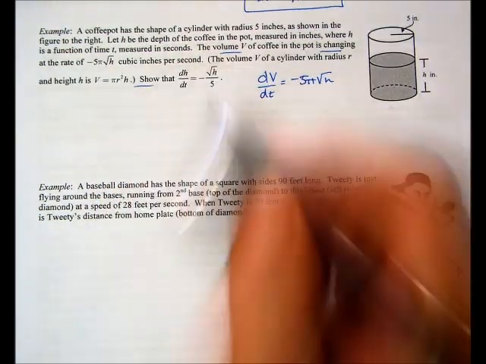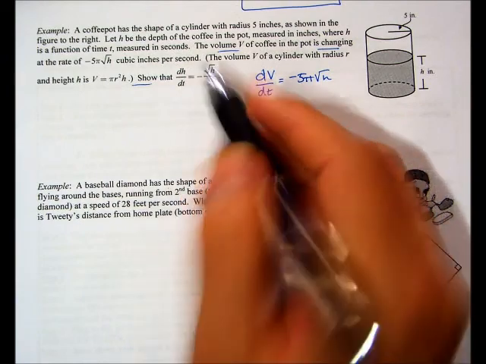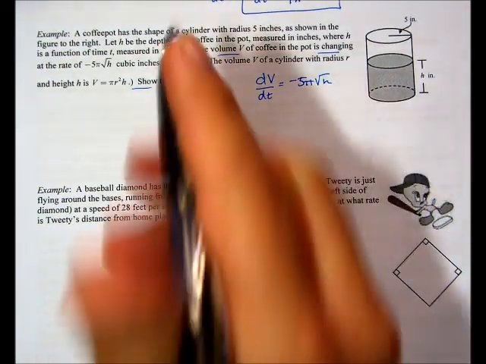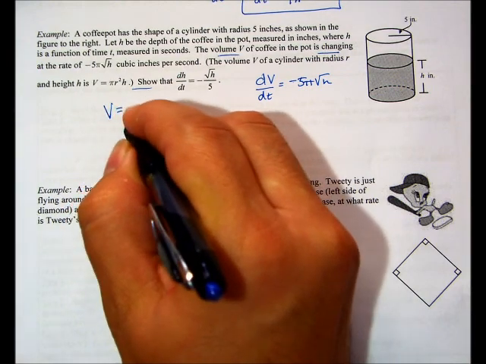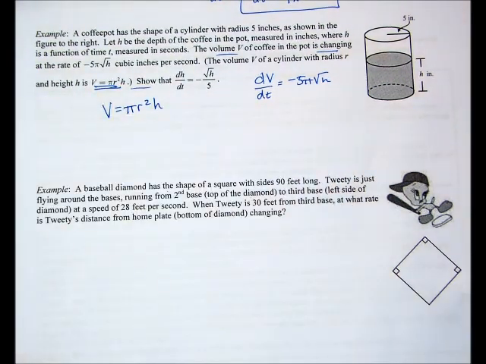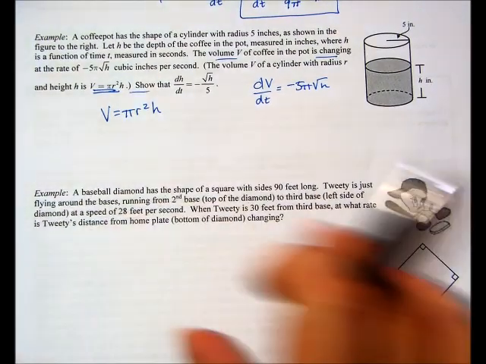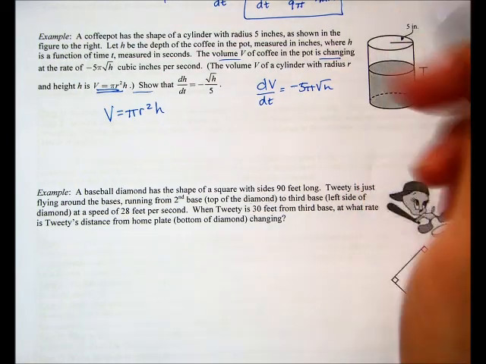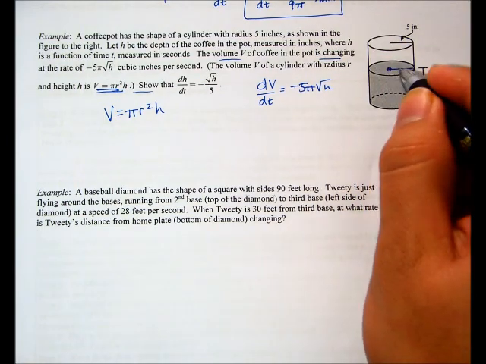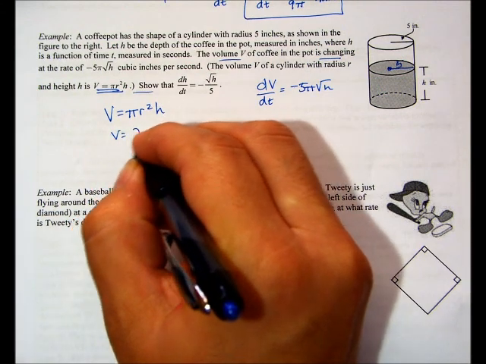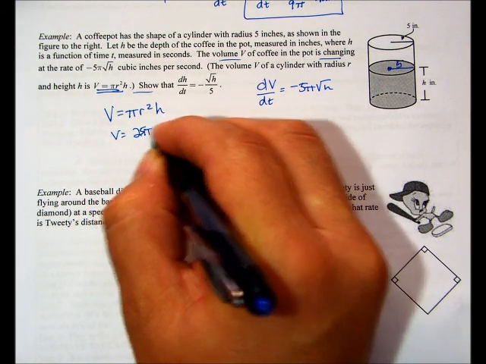Show, this is a little bit of a proof, that dh/dt is negative root h over 5. So I know that the volume is pi r squared h, and I get that from this formula here. I also know that r is not going to change. So even if this fills up, this cylinder here is still always going to have a radius of 5. So I'm going to plug that in right away. Volume equals 25 pi h.